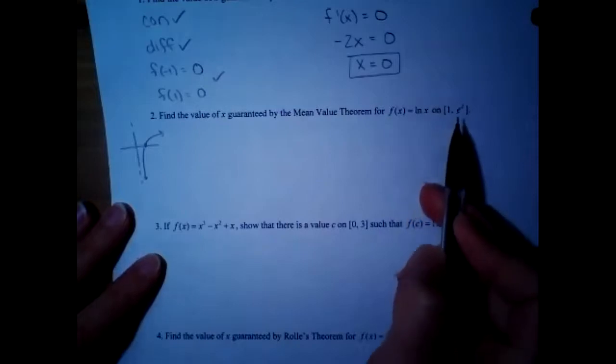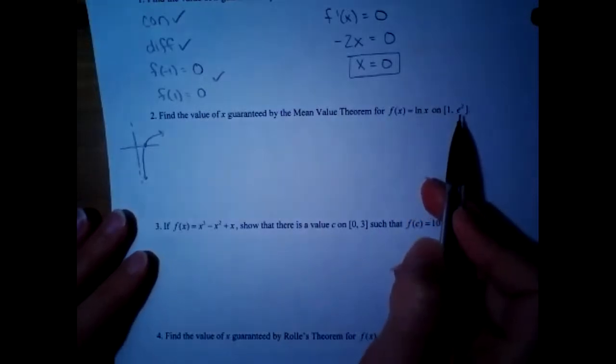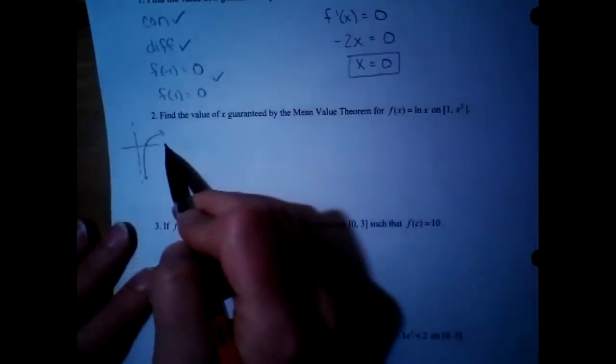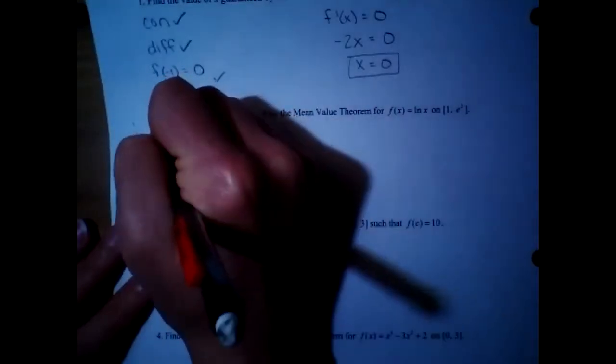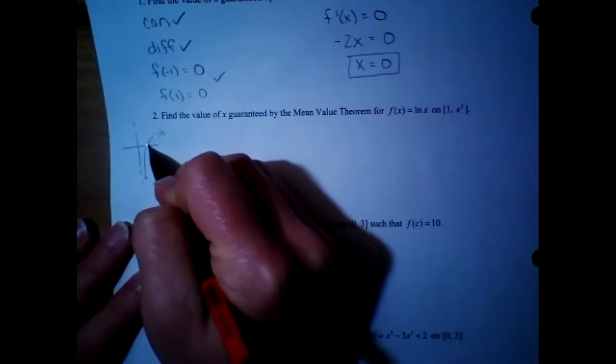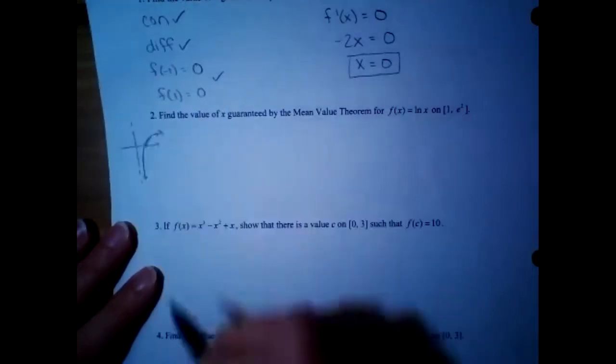So we're only looking from 1, which would be right here, until e squared, which I don't know what that is off the top of my head, but I know e is 2.7-ish. So if I square that, it's going to be bigger than 1, something kind of over here. Like, let's say that's right here. And this portion of the graph is what we're looking at.